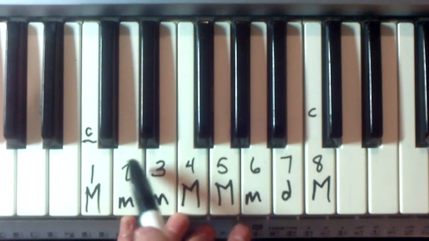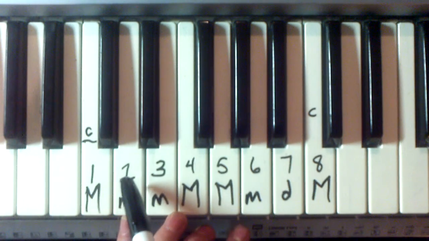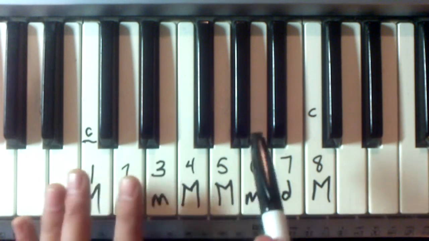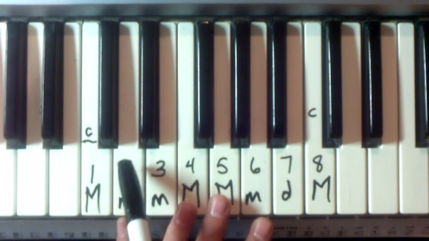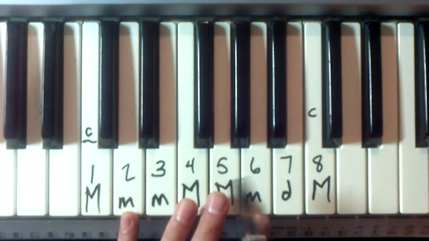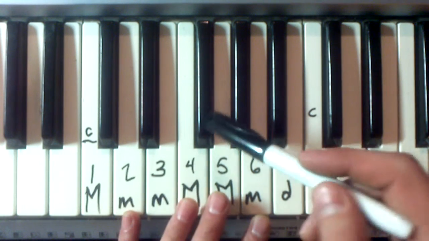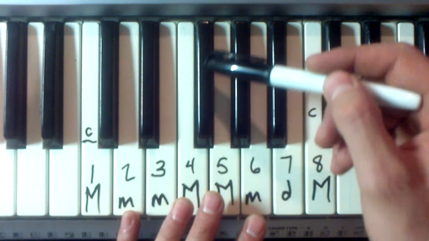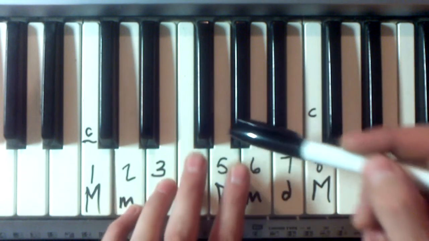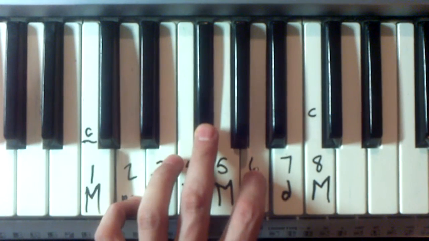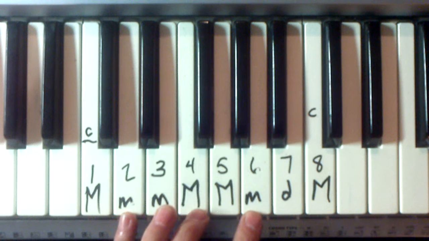If you take your D, your 2, and just pretend you turn this into a 1 and you count out your whole and half steps, you'll see that the major third interval in 2 is this note right here. This would make a D major chord right here. The flatted third is right here.